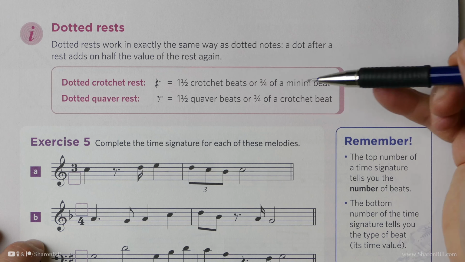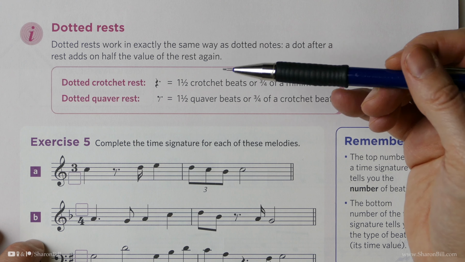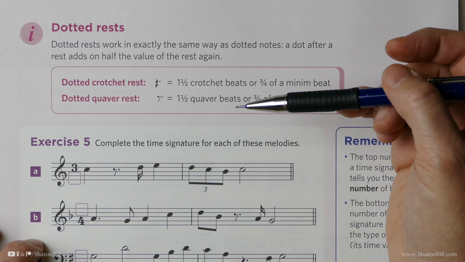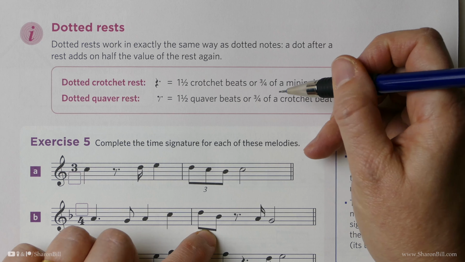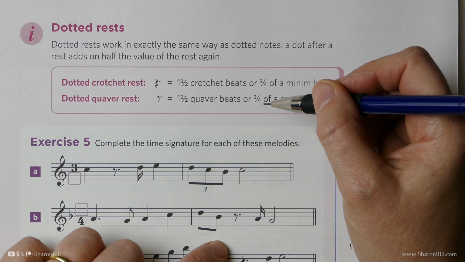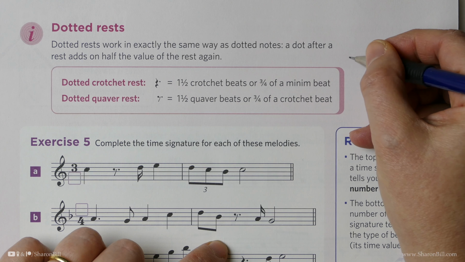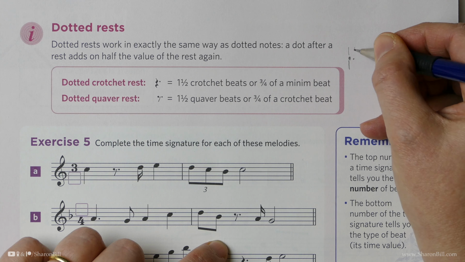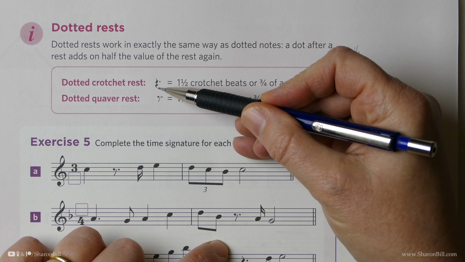However, the way that we count those notes or rests will change depending upon what unit beat we are counting in, because we could be counting in crotchet beats, quaver beats, or minim beats. So let's look at how this will work out mathematically. Because maths is not my strongest subject, I find it easy to diagram it out so I can see exactly what's happening. If we're counting in crotchet beats, a crotchet with a dot is one crotchet beat, and then half as much again is 1.5. And that's exactly the same when it's a rest.